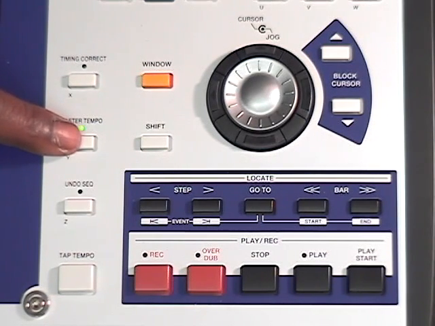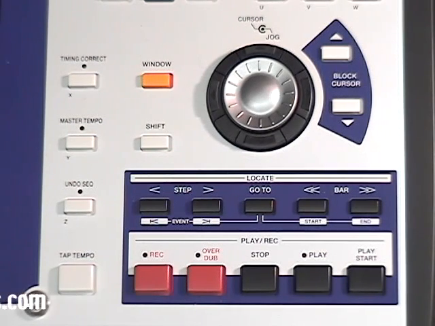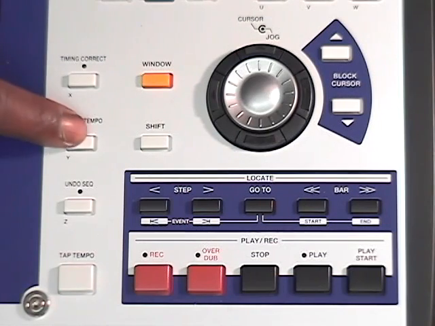Now, when this is lit, all sequences will play at the one master tempo. When it's not lit, each sequence will play at its own tempo that it's already been set to. If you made a sequence, let's say sequence 1 is 90 BPM and sequence 2 is 92 BPM, they'll play at their own tempo. But when master's on, it'll play at the one tempo set at master.